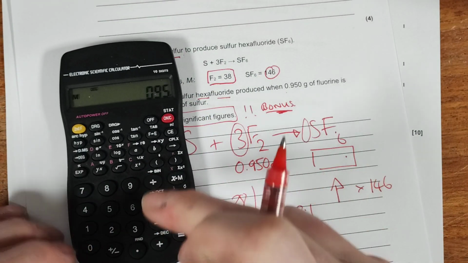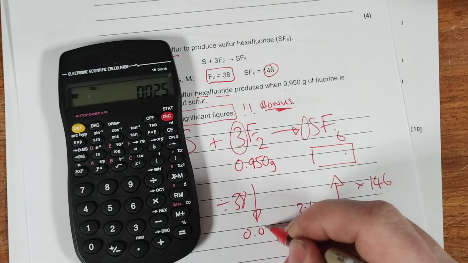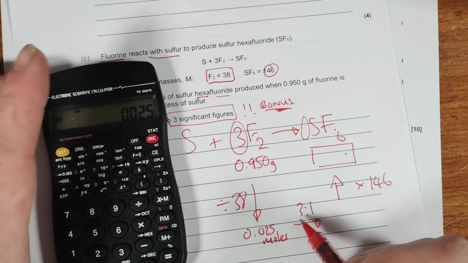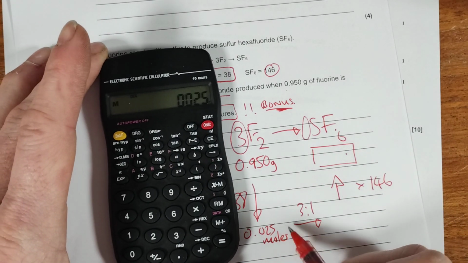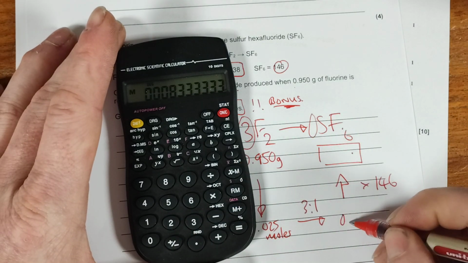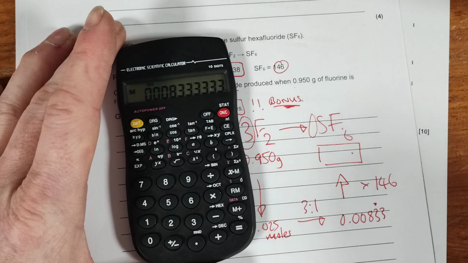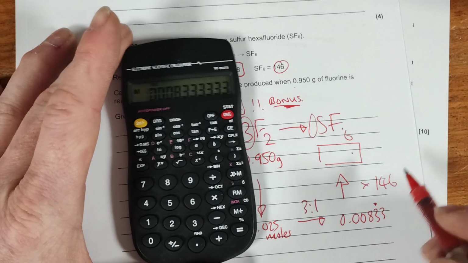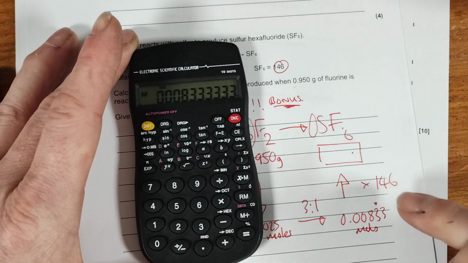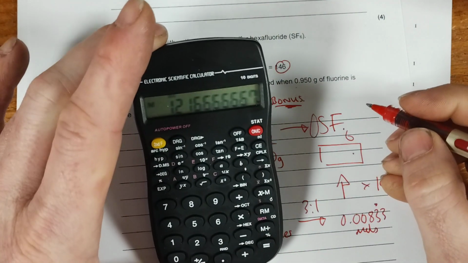0.950 divided by 38 equals 0.025, and I'm going to write the word moles because I want you to write the word moles. 3-to-1. So I'm going to divide this number by 3. Divided by 3 equals 0.0083 recurring. I'm going to just write 3 like that. That's moles of SF6.